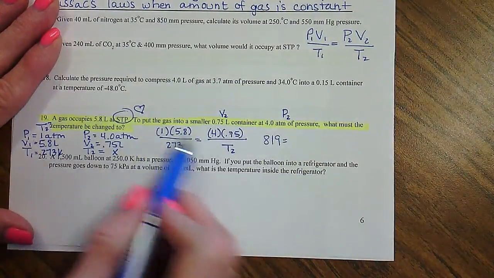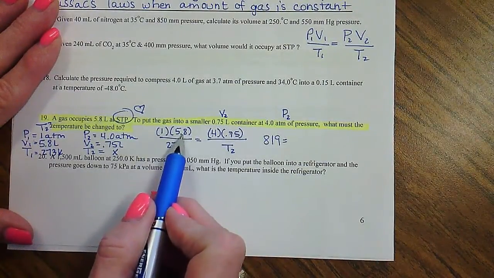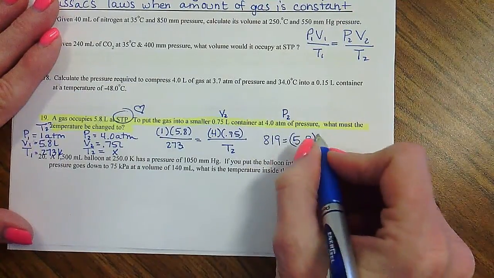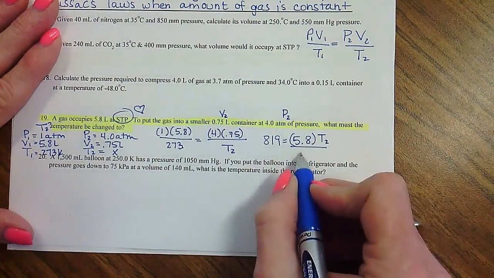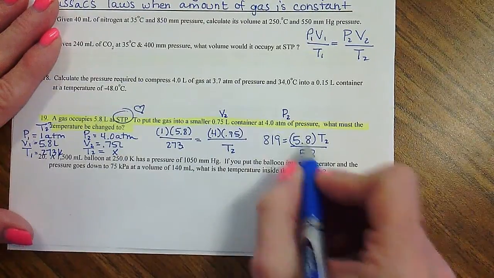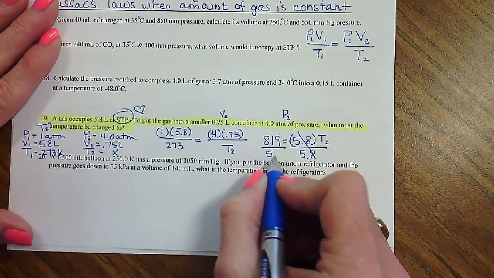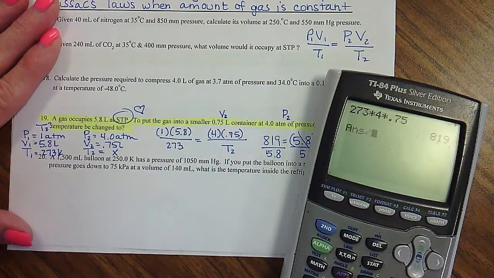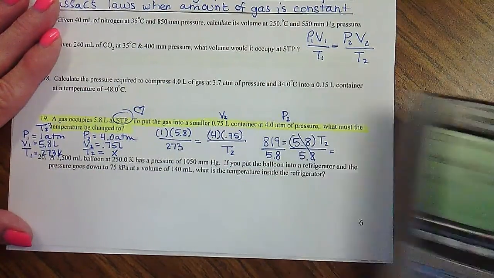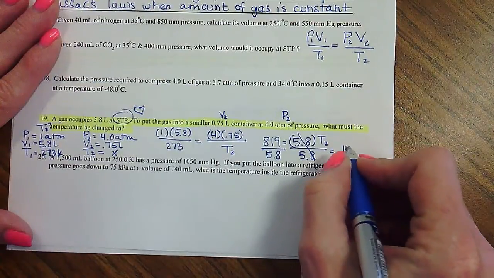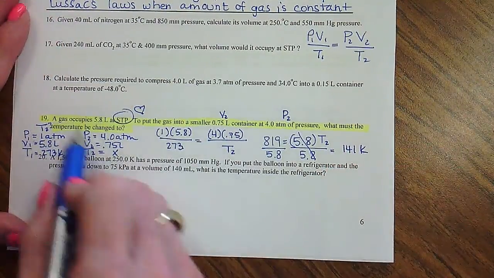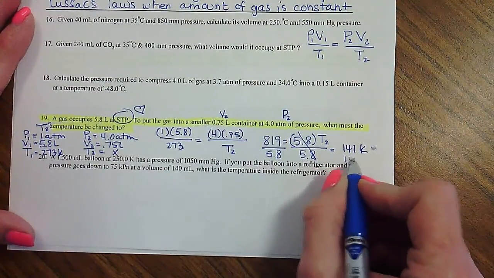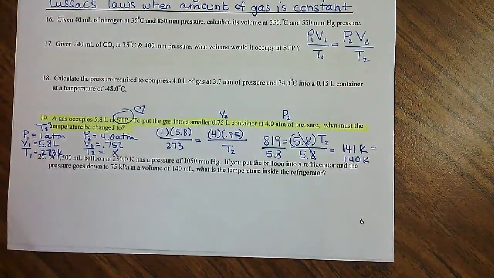Then I'm going to cross multiply this way. 1 times 5.8 times T2. 5.8 times T2. Then I divide by 5.8 because I want to get T2 by itself. So my T2, what is my T2? 819 divided by 5.8, 141 Kelvin. How many sig figs can I have? 2. 141 will round to 140 Kelvin. Okay.